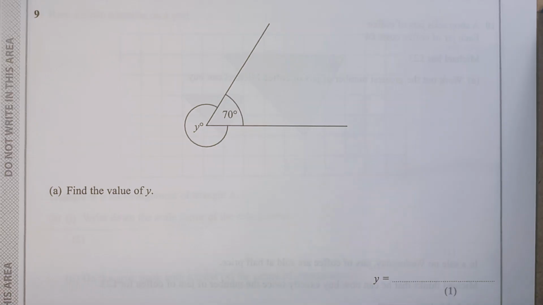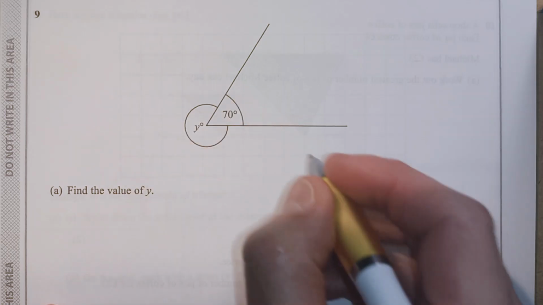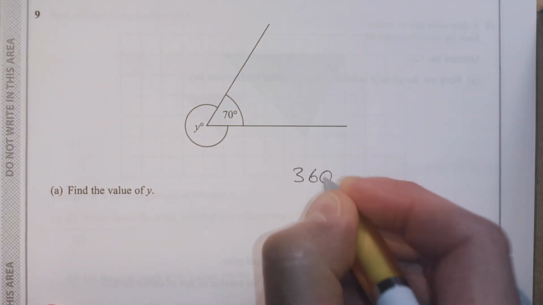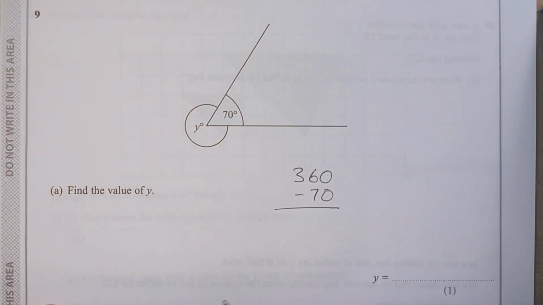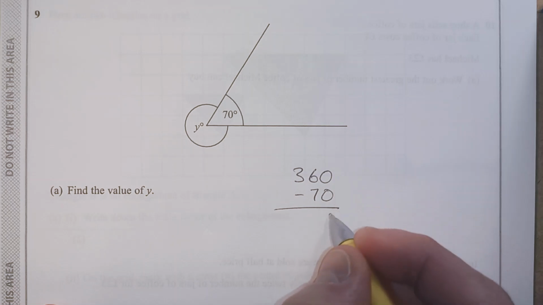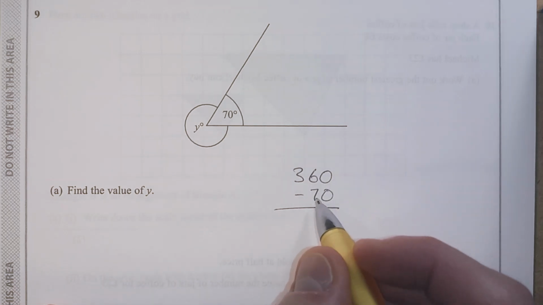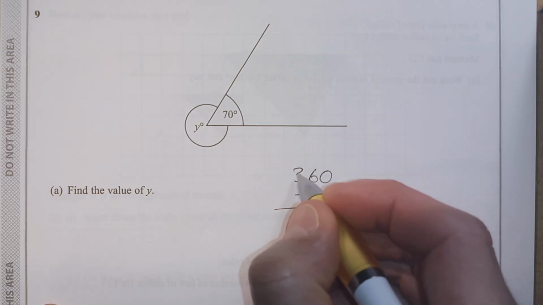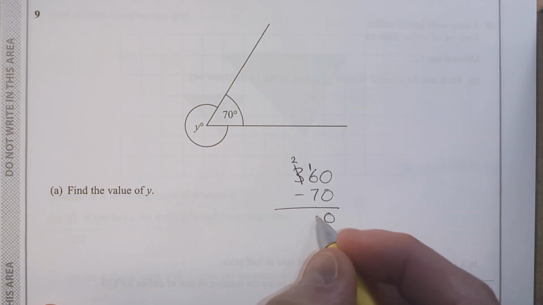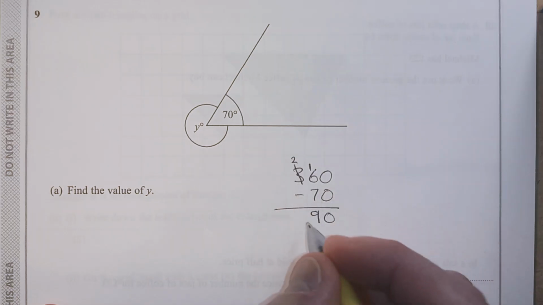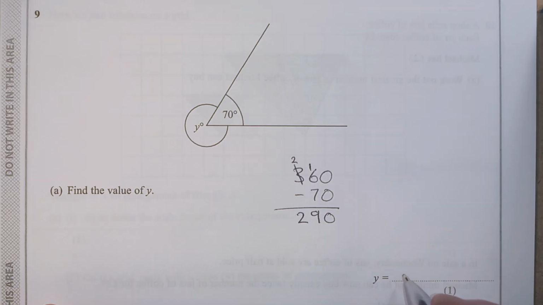Question 9. Find the value of y. Well, the total degrees in a circle are 360. So if this bit is 70, if we take that away, what's left will be our answer. So 0 minus 0 is 0. 6 minus 7, well, we can't take 7 away from 6, so we can reduce the 3 by 1, so it becomes a 2. Now we've got 16 minus 7, which is 9. 2 minus nothing is still 2. So we get 290, and we can put the degrees in there as well.